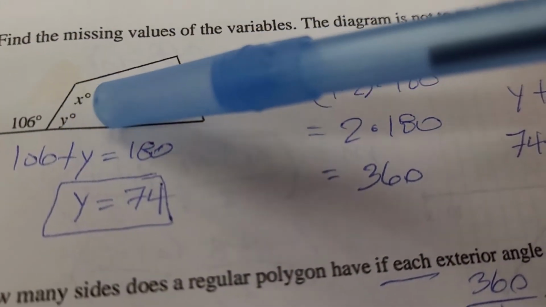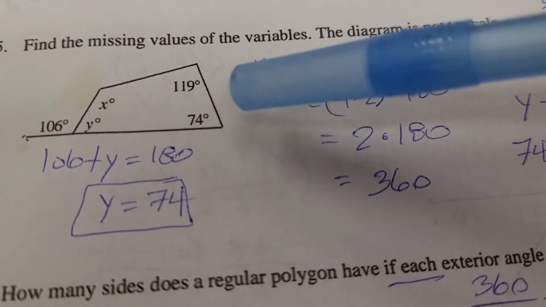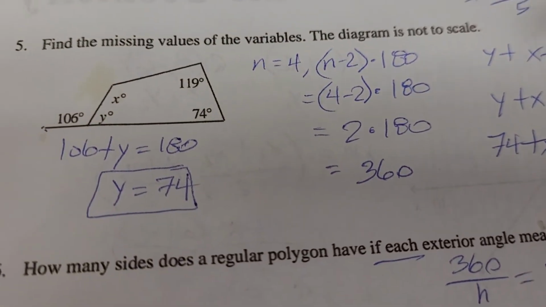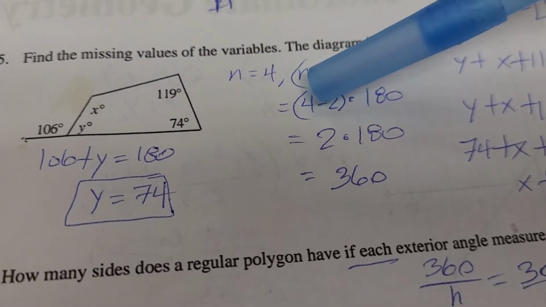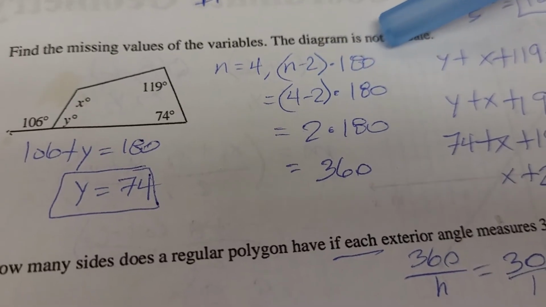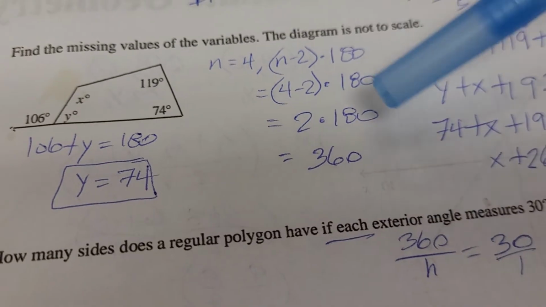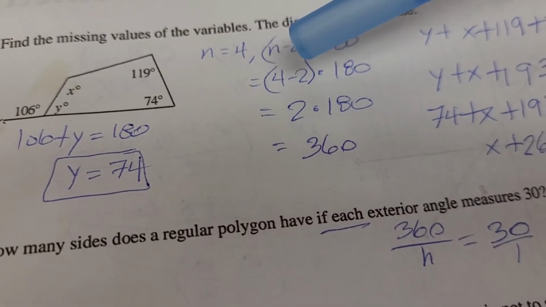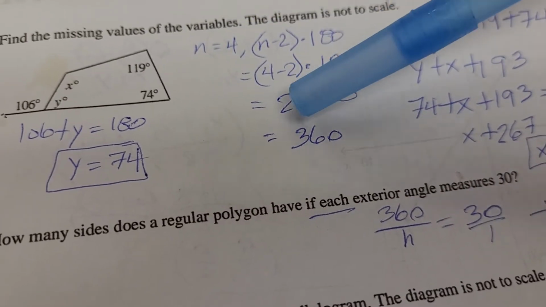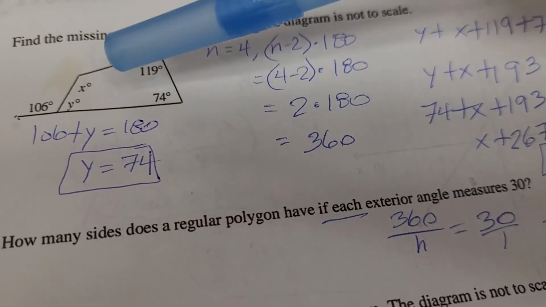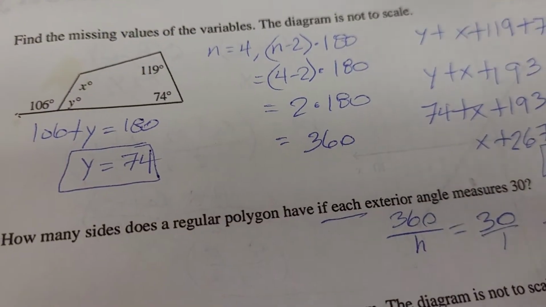Well, now that I have y, the only thing I don't know is x. So if I add all of these inside here, this is a quadrilateral. All the angles inside a quadrilateral add to 360. If you did not know that, remember the n minus 2 times 180: my n would be 4 because 4 sides. Then 4 minus 2 is 2 times 180, you get 360. You don't have to do this, but that's just the explanation if you didn't already know that any quadrilateral's angles add to 360.